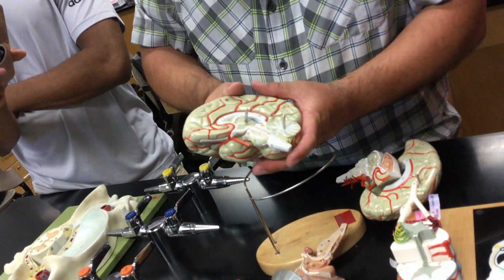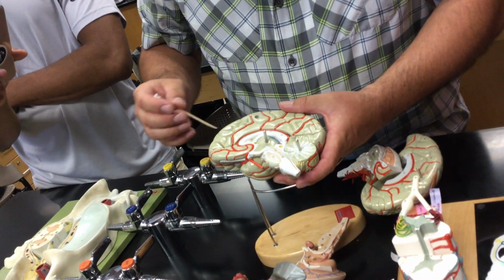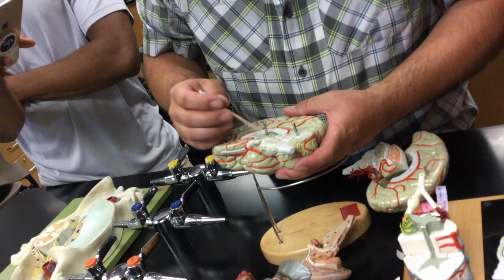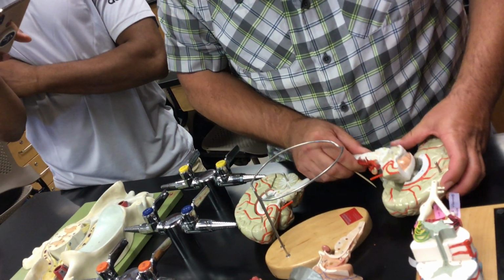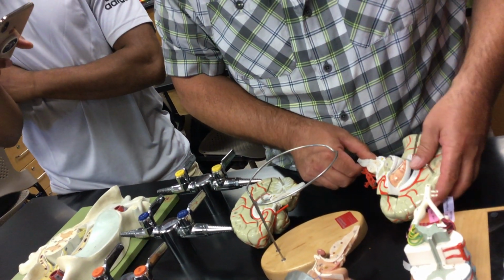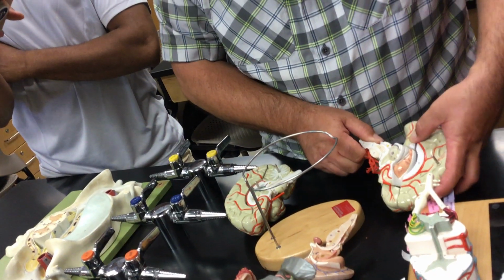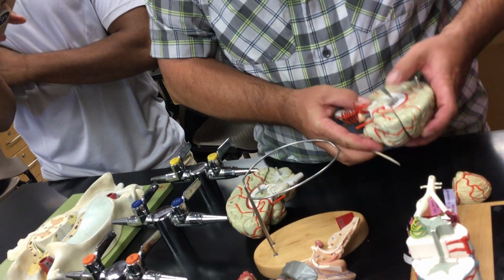Coming back to this half a brain, let's have a look at, not really clear on this brain, not my favorite model, I must say, as far as the brains go.